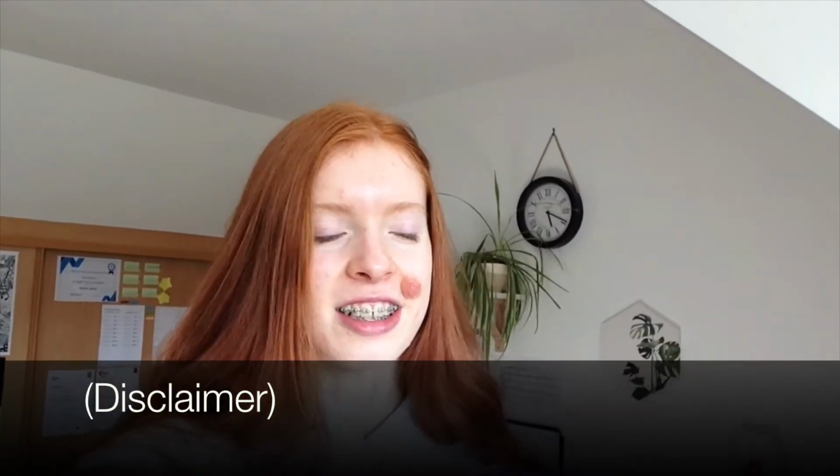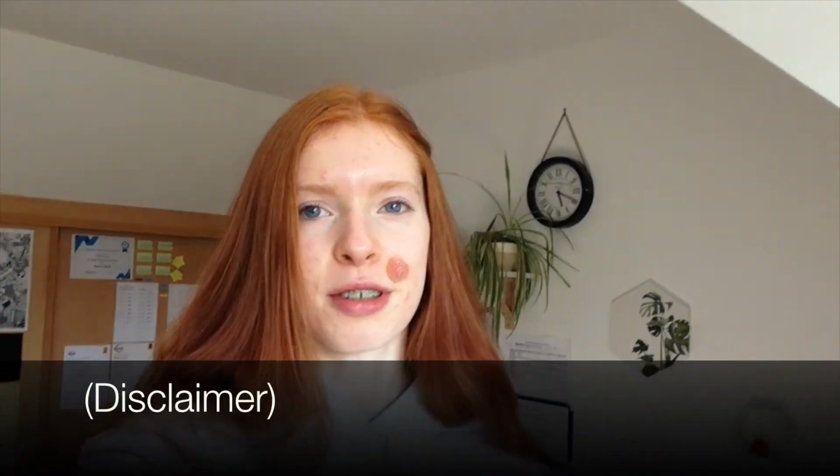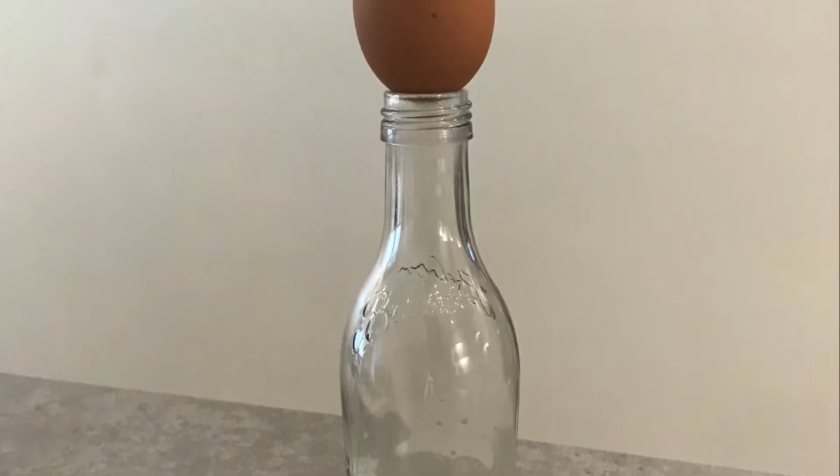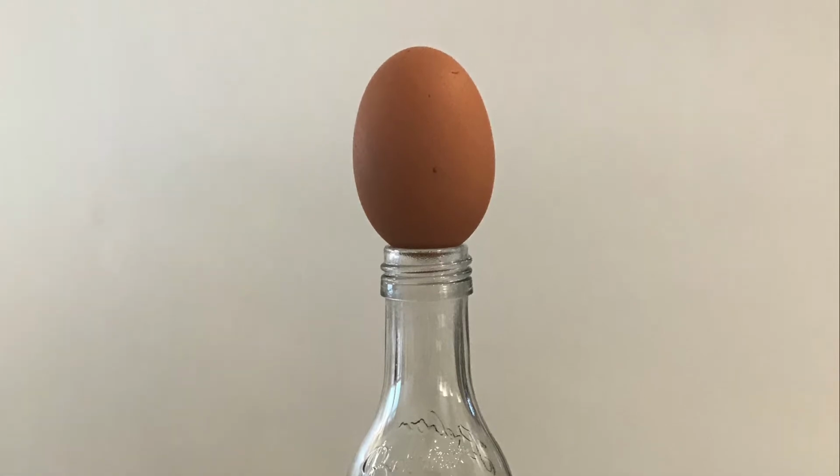So for this challenge I used a 250ml glass bottle because it was the only one I had. The science still works the same way, but ideally you want a 1 litre glass bottle. It just works better. So when the egg's just sitting on top of the bottle, the air pressure is roughly the same inside as it is outside.